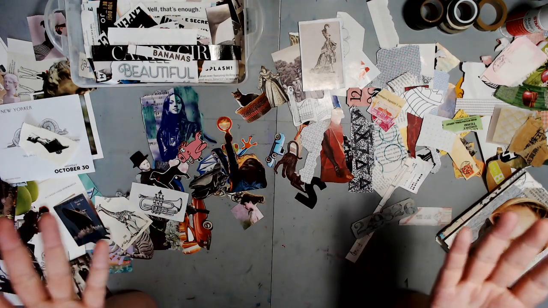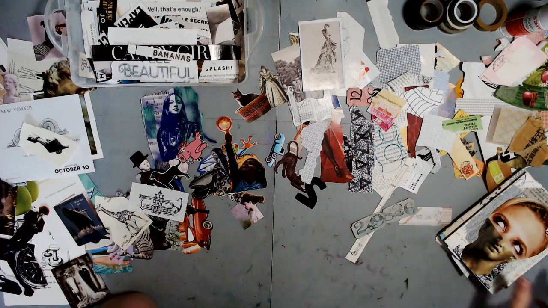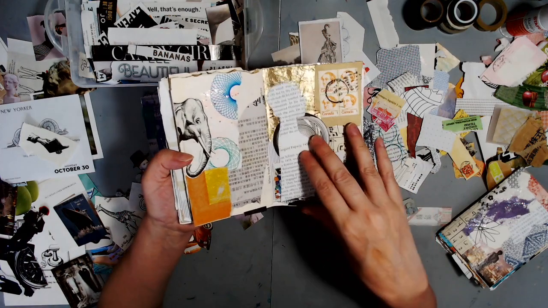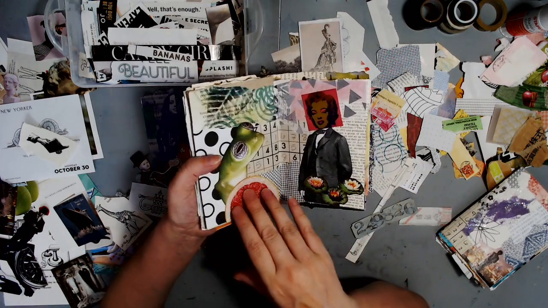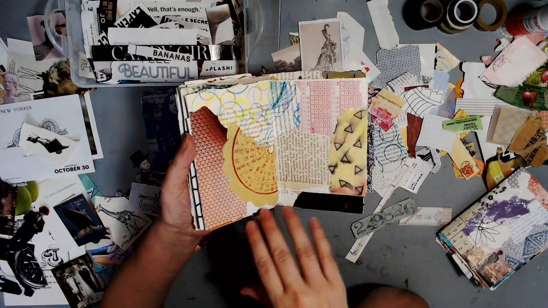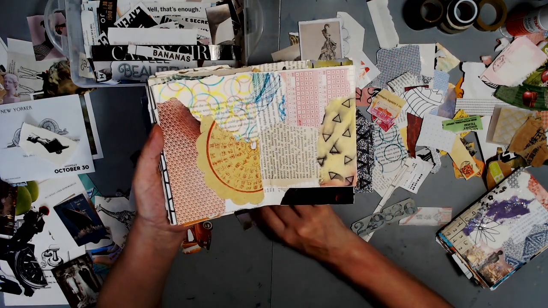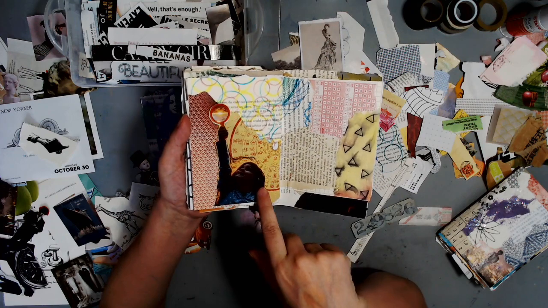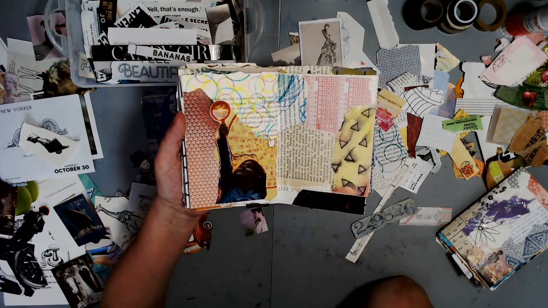You may want to just leave one or two items on each page. You may want 20 things on each page. It just depends on your style, what you like. I've got some of these that don't have anything at all on them, and she looks really good there. I might just leave her there.